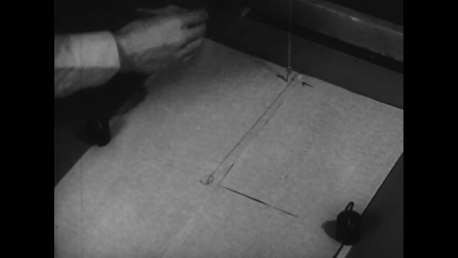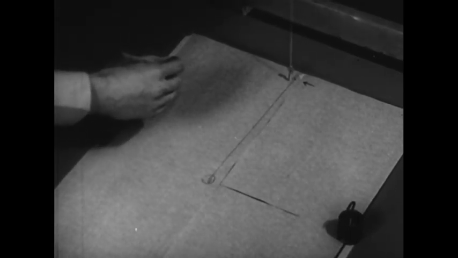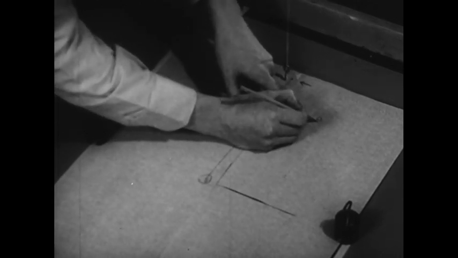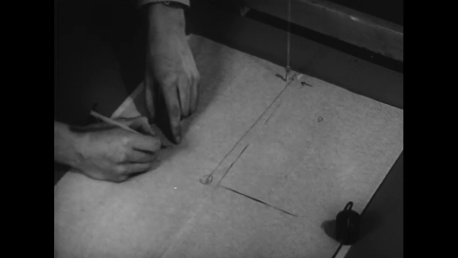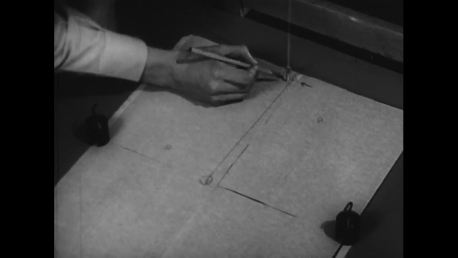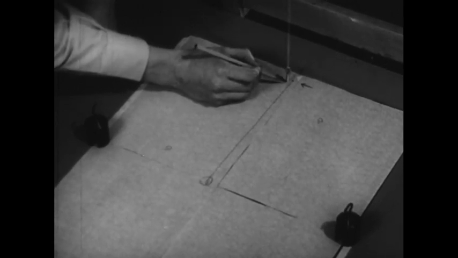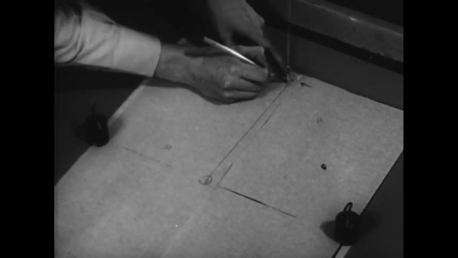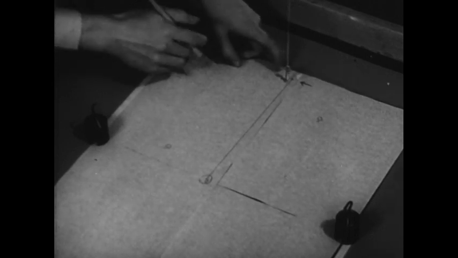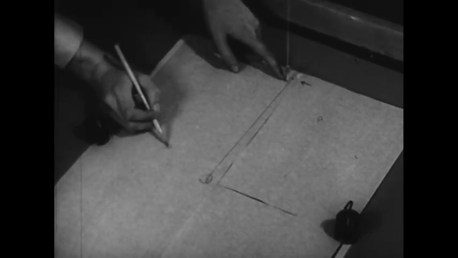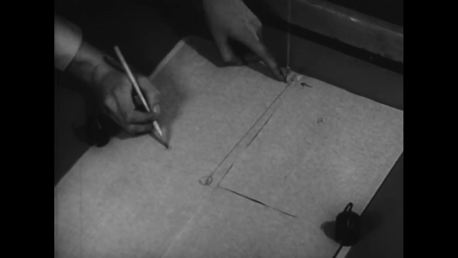So that we can remember where these spheres hit, we'll mark these points with a pair of numbers. And while we're at it, the plumb line is hanging directly below the original position of the target sphere, and we'll put a mark at this point. The distance from this point to where the target ball hit represents its velocity vector.